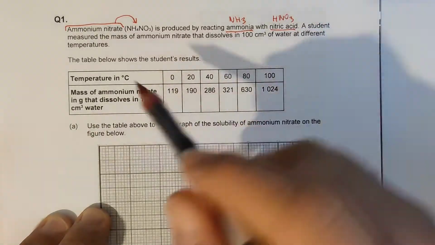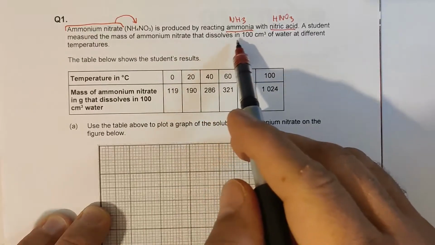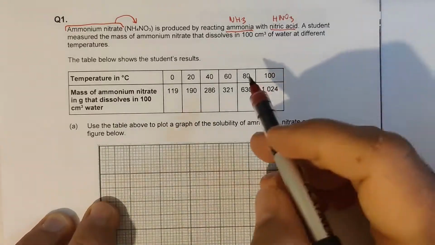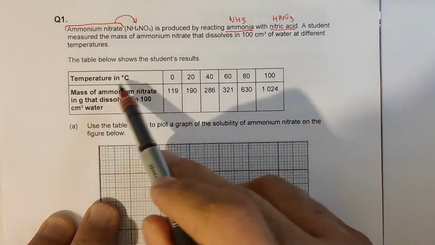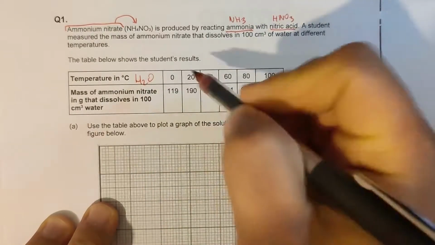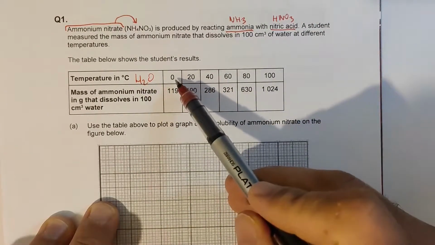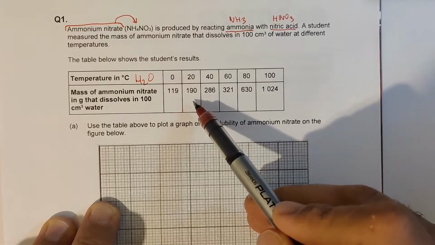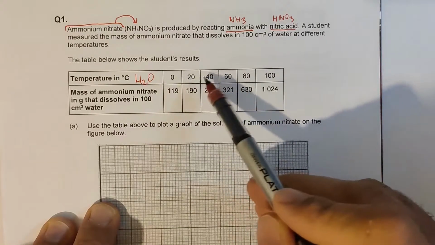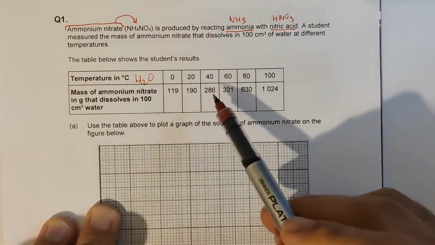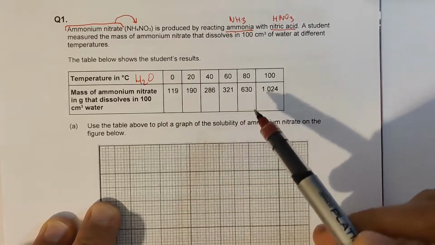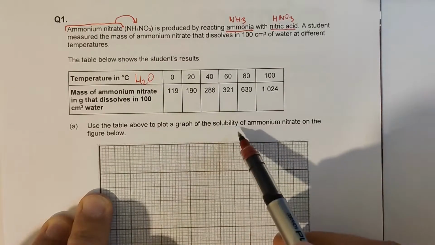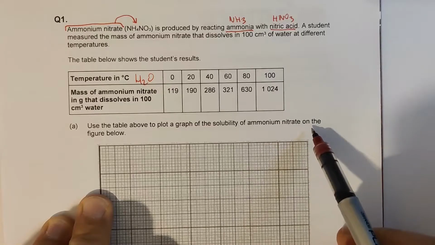So what we got next: a student measured the mass of ammonium nitrate that dissolved in 100 grams of water at different temperatures. So what this person has is water, and this is the temperature of the water. At 0 degrees, this is how much ammonium nitrate dissolved. At 20 degrees, that's how much dissolved, and at 40 degrees, that's how much dissolved. So you've got water at different temperatures, and he's adding the ammonium nitrate to find out how much it actually dissolves.